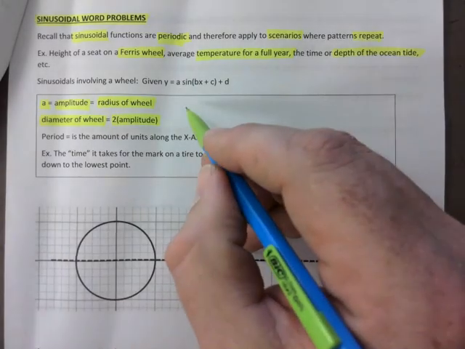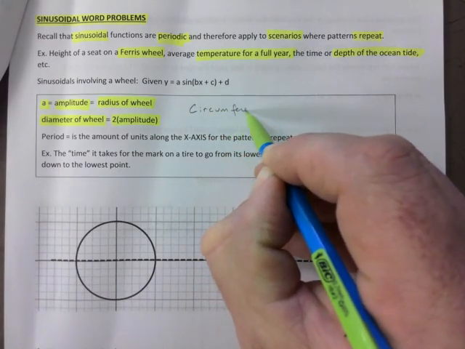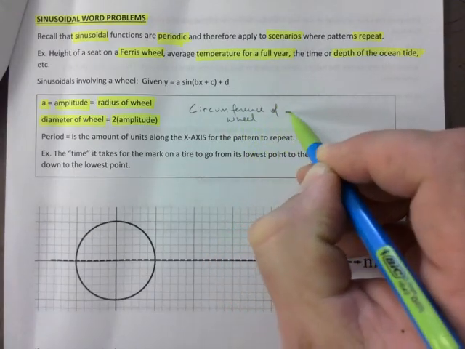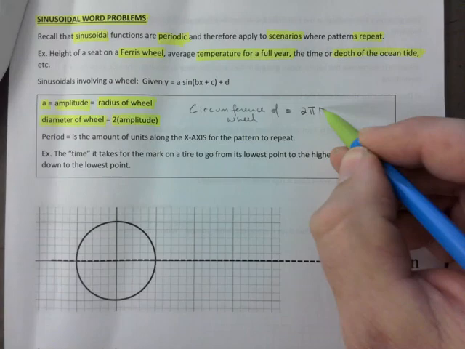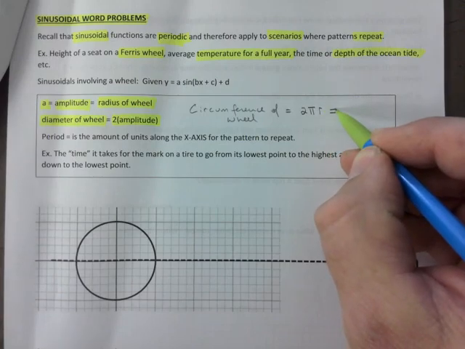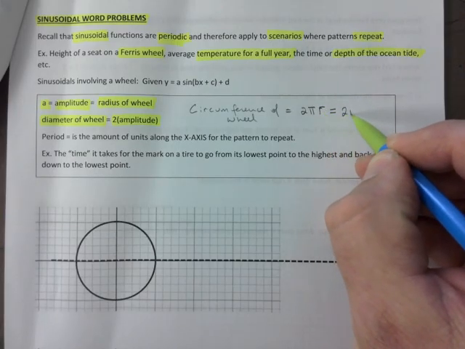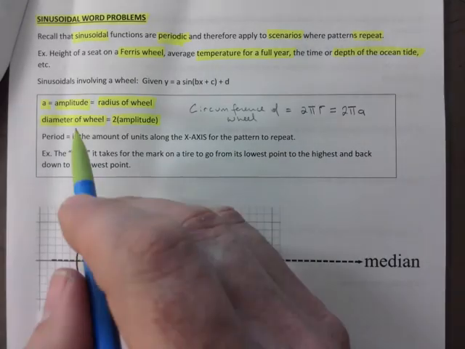What would you do if you needed to find the circumference? Circumference of a wheel, what would you do there? You just go 2 pi times radius, but when we're dealing with sinusoidal functions, our radius is the letter A in our equation. So it's 2 pi A. Okay, so that's another one. If they ever ask what's the circumference of this wheel or of this tire, that's basically what they're referring to.